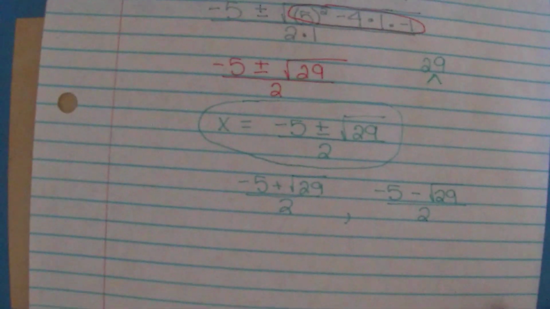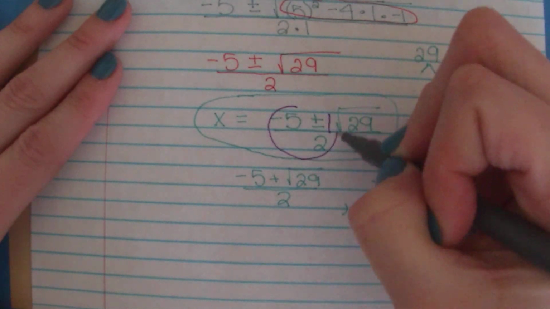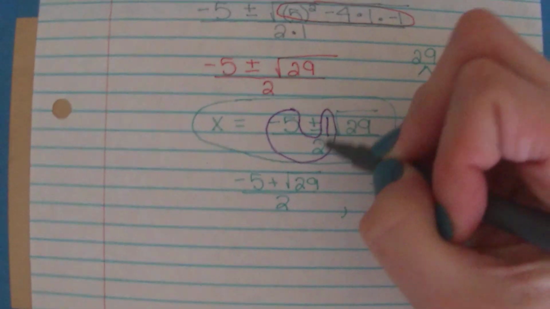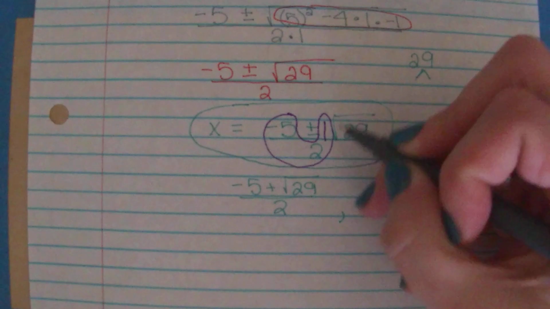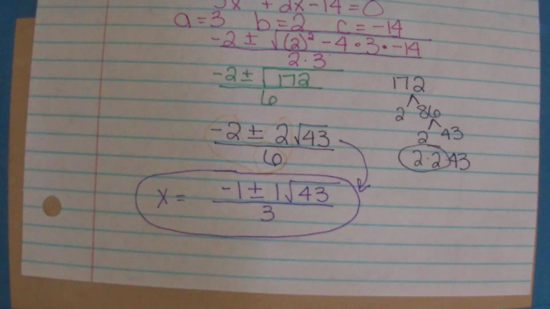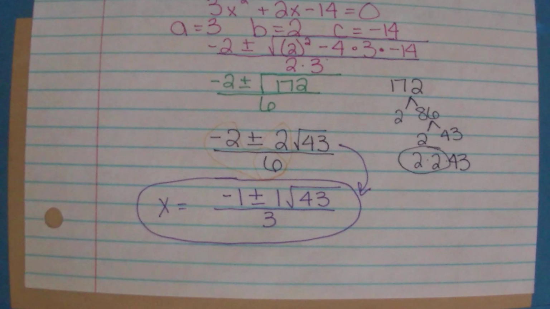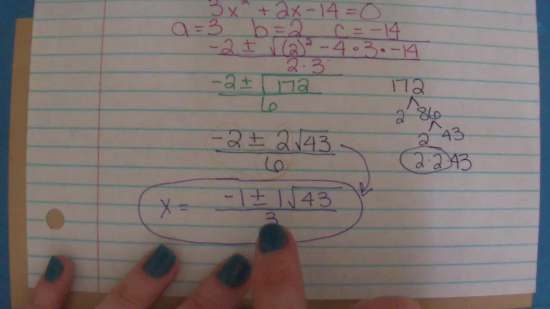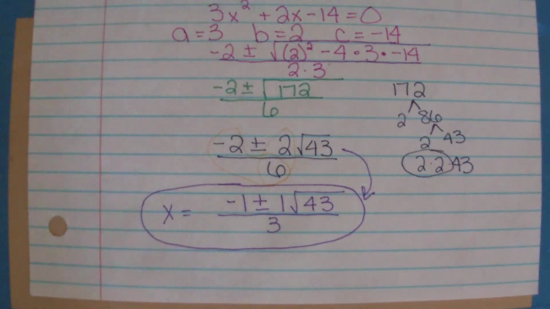Okay, we couldn't reduce anything over here on our first problem because this has a 1 sitting here. And so if we look at all 3 of these numbers, -5, 1, and 2 don't have something they're all divisible by. So if you can't prime factor and simplify the square root, there's not going to be anything that you're able to reduce. You'll only be able to reduce potentially if you can simplify that square root. Okay, so our final answer is x equals -1 plus or minus 1 square root 43. Keep in mind that this one is optional. This one is not. That one has to be there.